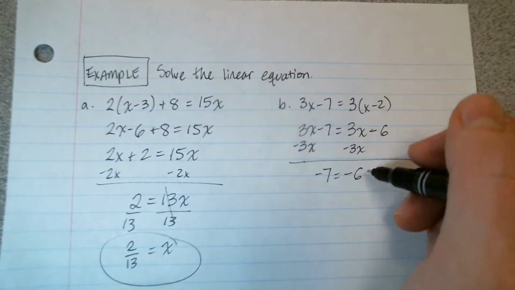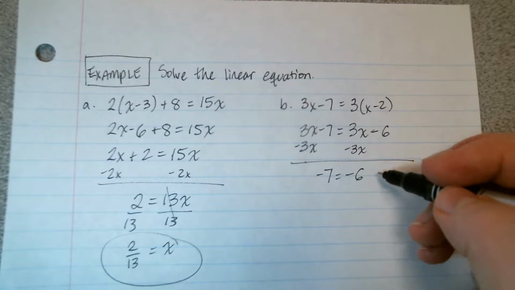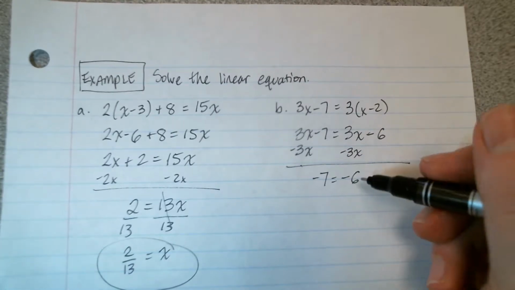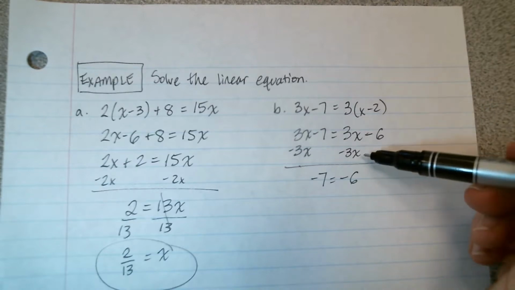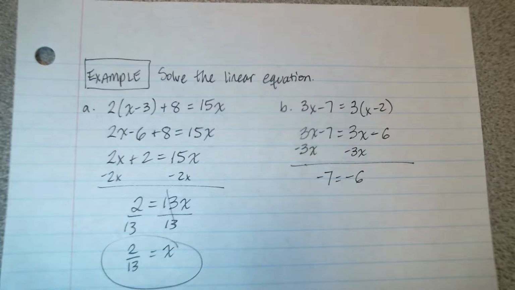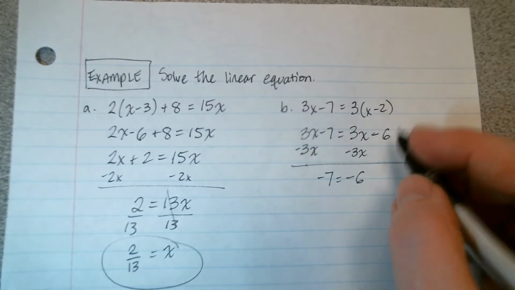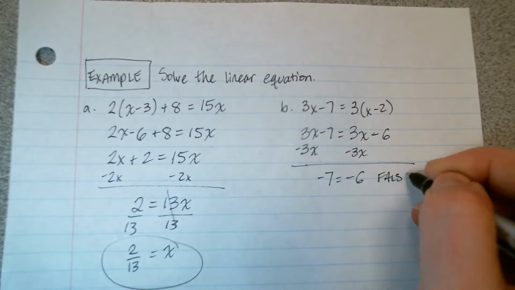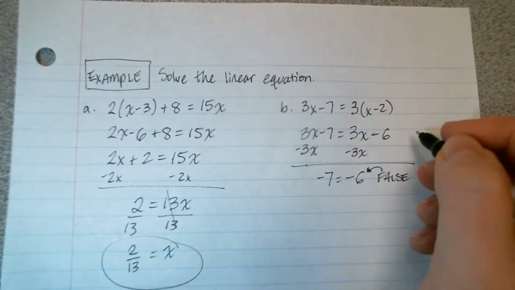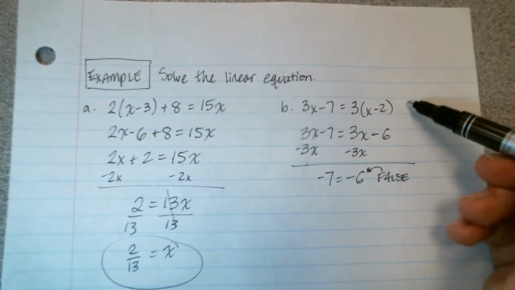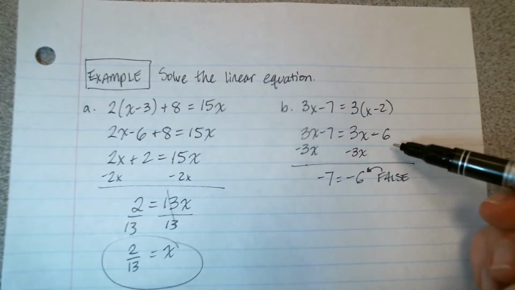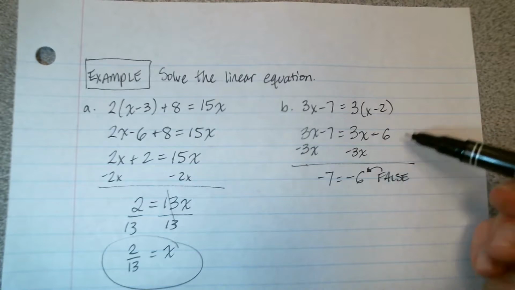At this point you might be going, wow, you royally messed up, didn't you? And no, I didn't, right? I distributed correctly. I performed this operation to both sides of the equation correctly. What happens here is if you get something that's false, like -7 equals -6, the first thing you should do is definitely go back and check your work and make sure you didn't make a minor mistake somewhere.